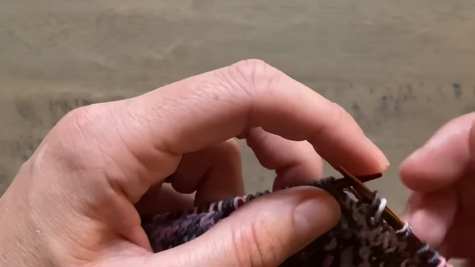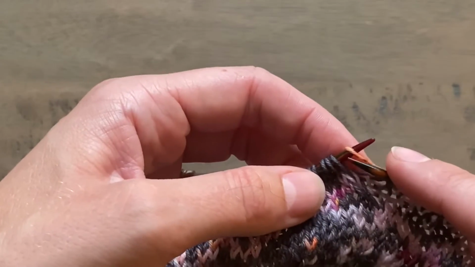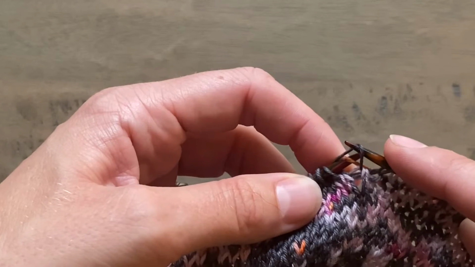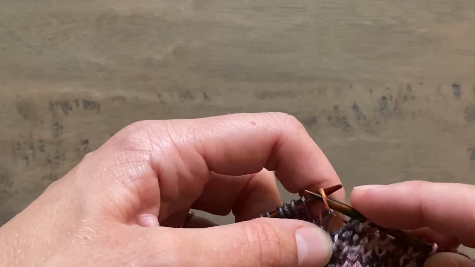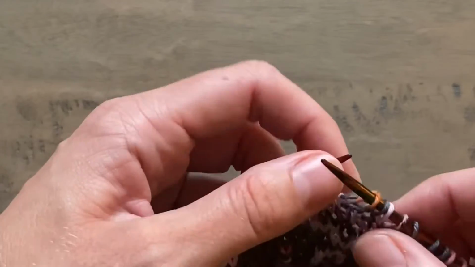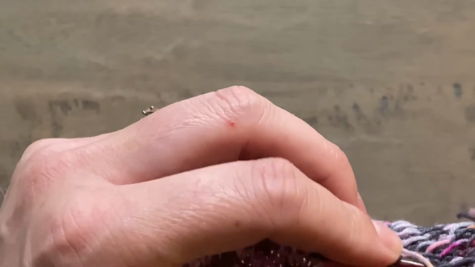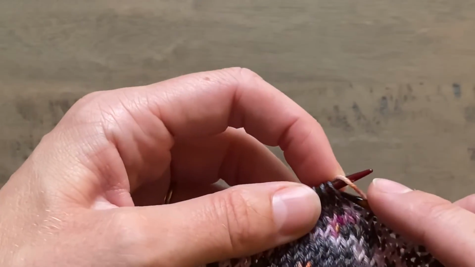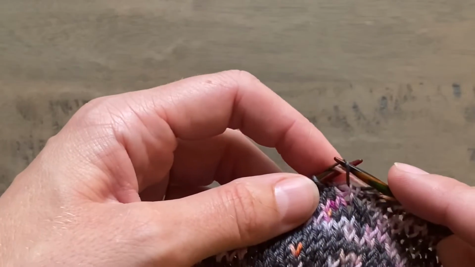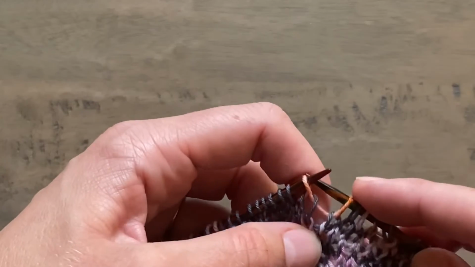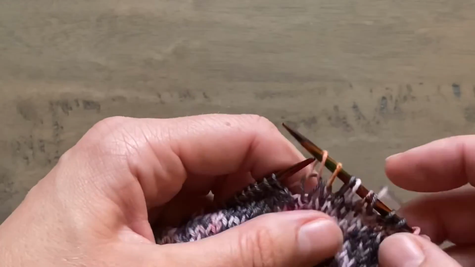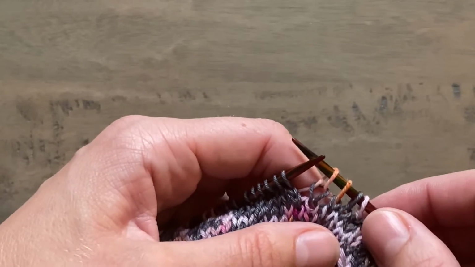So put the strand over the left needle, pick up the stitch, loop it over and off the left needle, transfer that stitch which is now correct, and one more, pick up the strand, pick up the stitch, loop it over and off the left needle, and there we go. Those stitches are now correct.